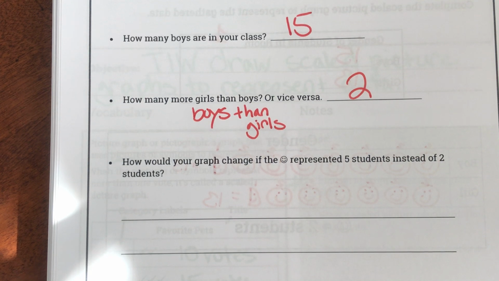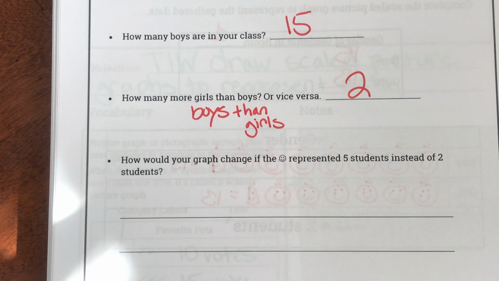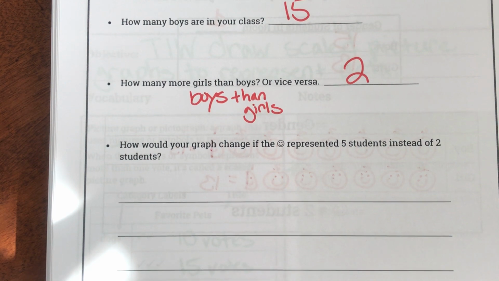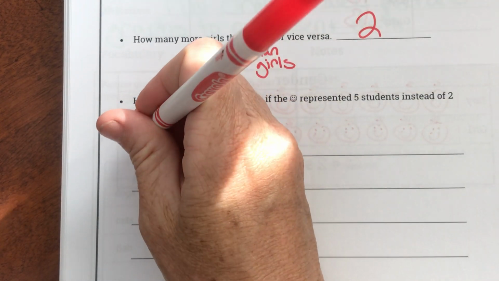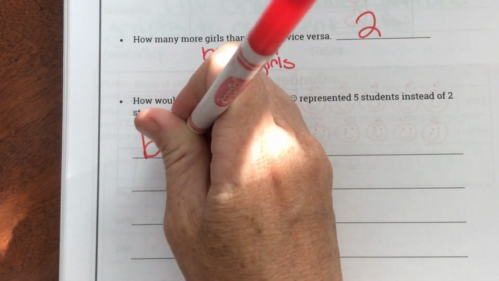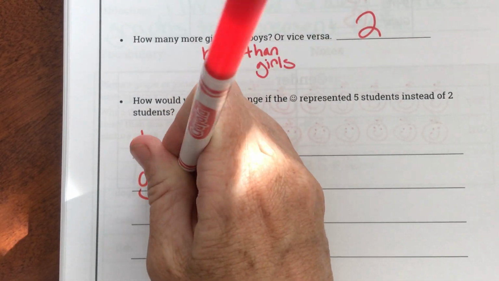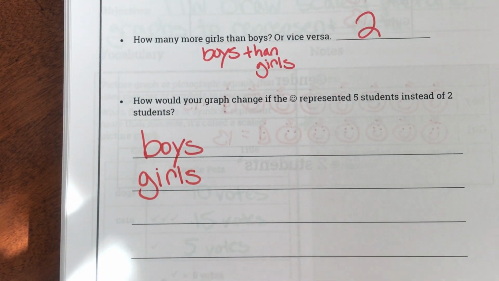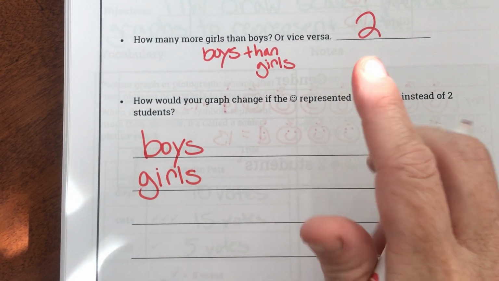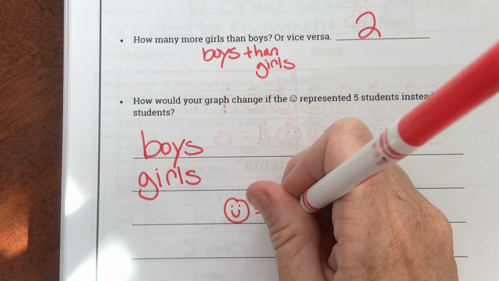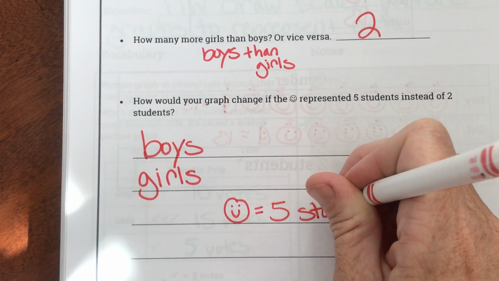And then it says, how would your graph change if the happy face represented 5 students instead of 2 students? So that's where this gets a little tricky, because let's think, if I had to redo here's my boys and here's my girls, and they want to know if the key was happy face equals 5 students.